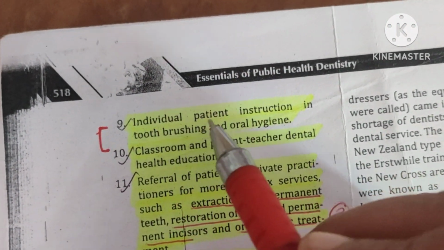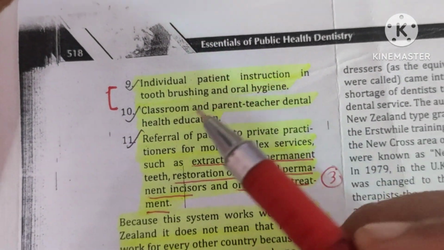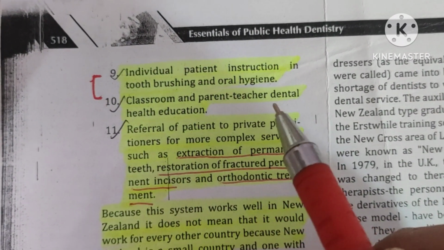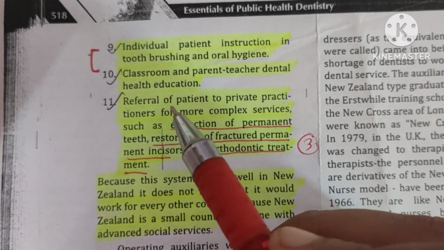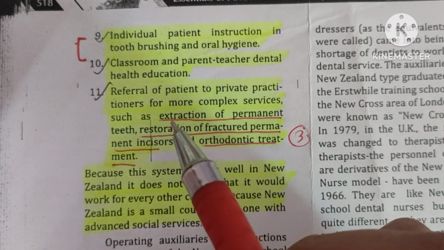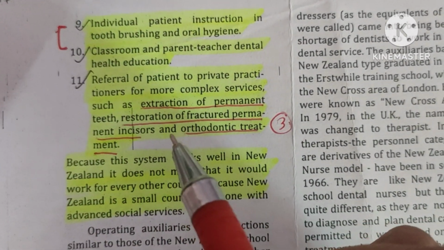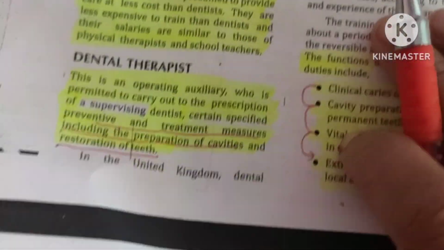Next is individual patient instruction in the tooth brushing and oral hygiene. Classroom and the parent-teacher dental health education. Referral of the patient to the private practitioner for more complex services such as the extraction of the permanent teeth, restoration of the fractured permanent incisors and the orthodontic treatment.